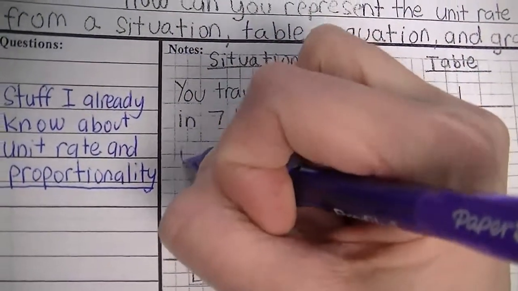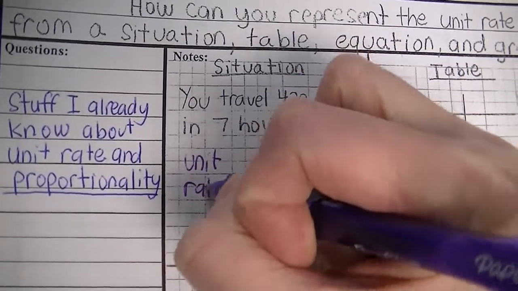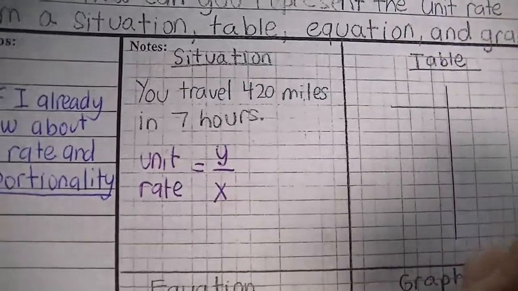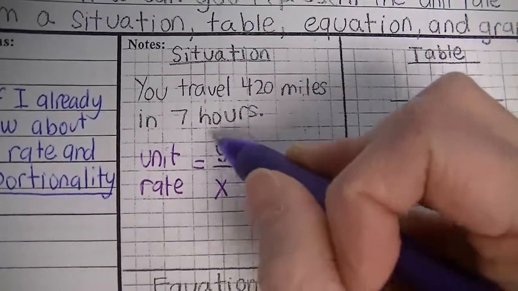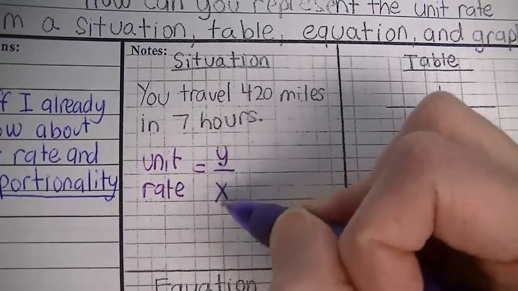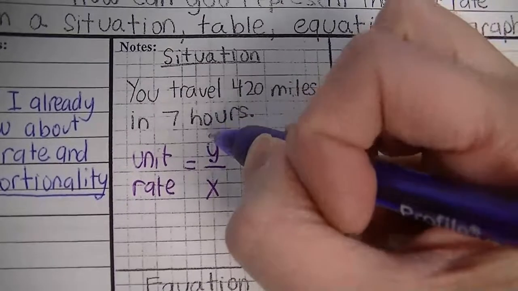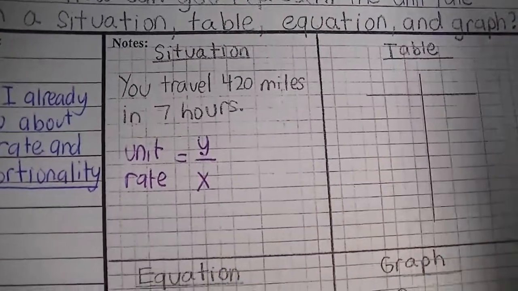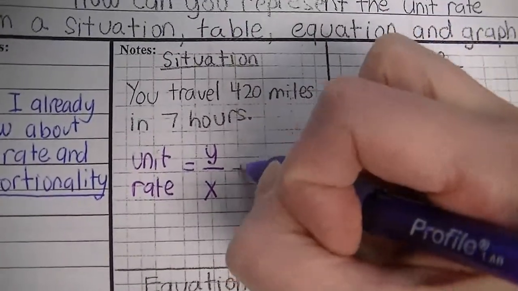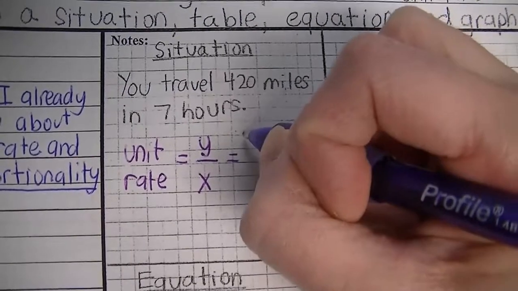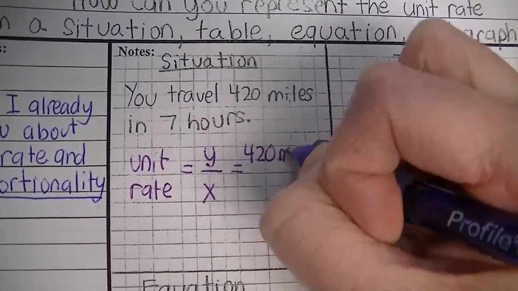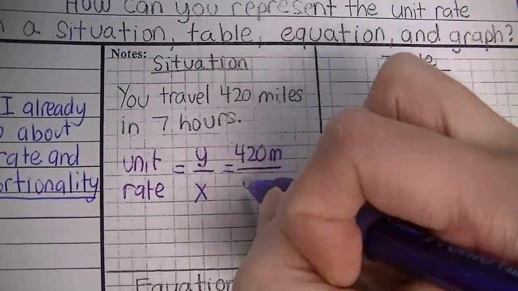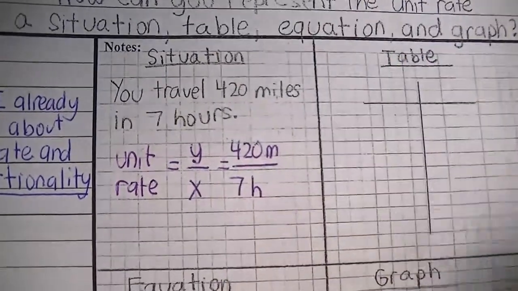So to find the unit rate, if you need the support, you would go y divided by x. You have your dependent variable in the numerator and your independent variable in the denominator. And you should hopefully know that the miles you travel depends on how many hours you're traveling, okay? So we want that distance on the top in the numerator, and you want to label it. I'm just going to put m for miles. And then right here, the independent variable is time, and I'm just going to write 7h per hours, okay?